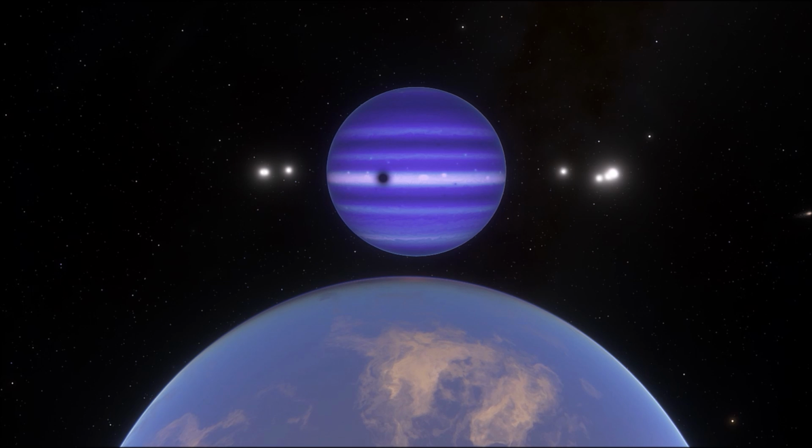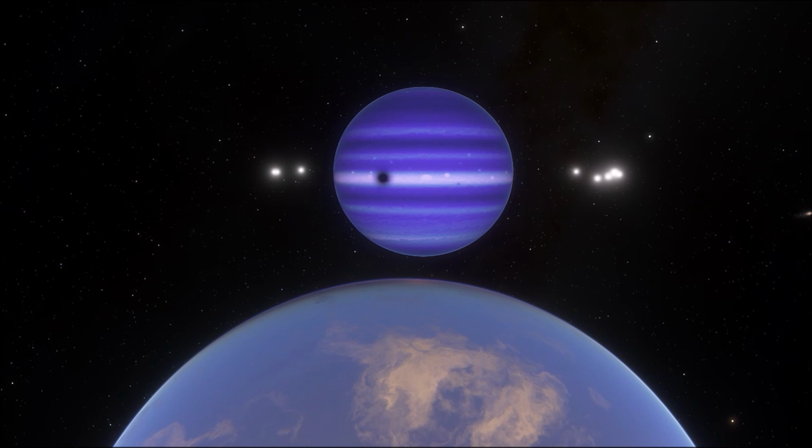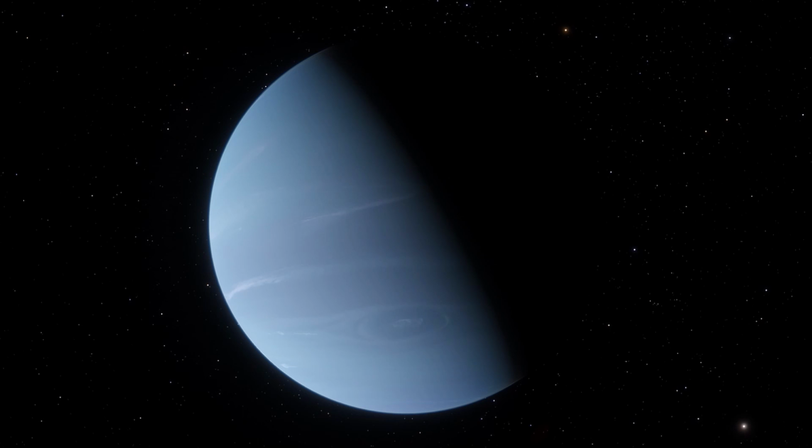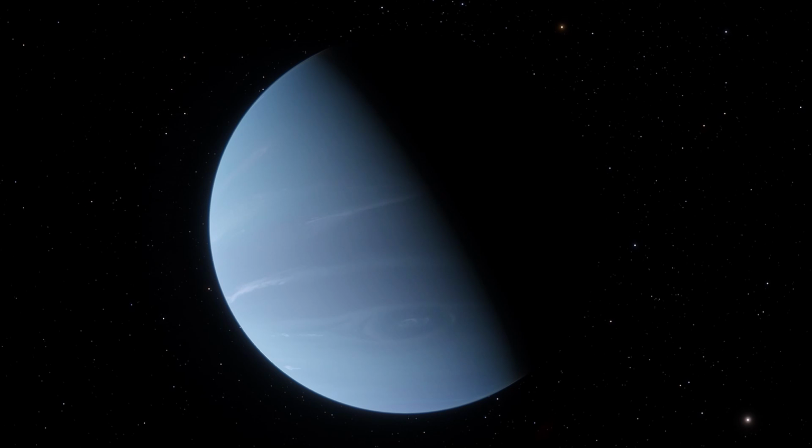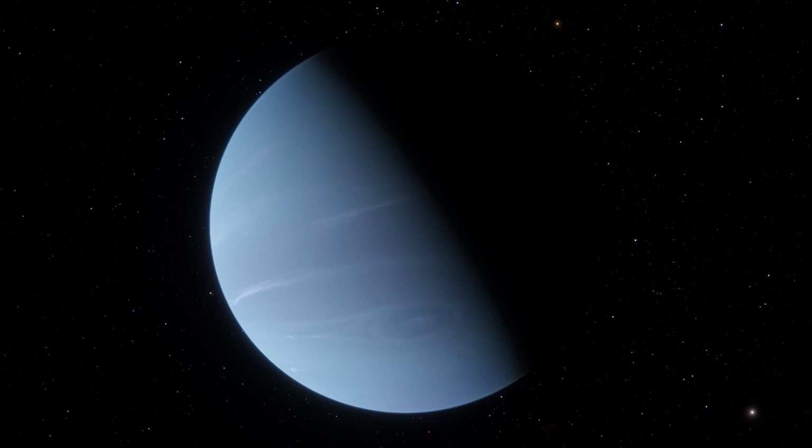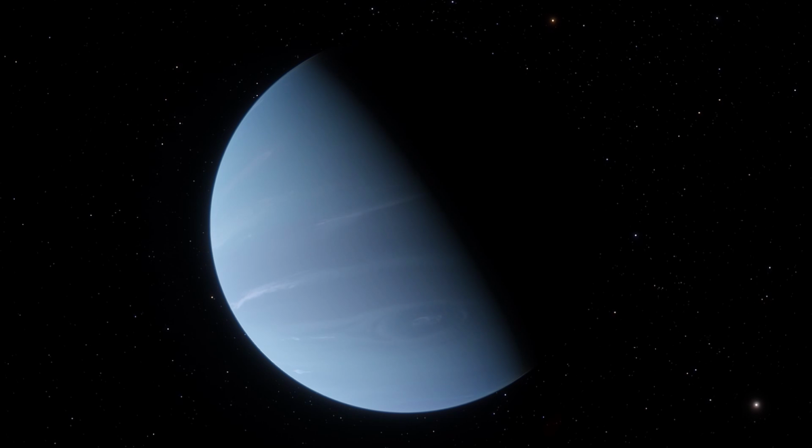While planets can take billions of years to change and evolve, every planet within a star system has to form within this brief 10 million year window, or else it will never form at all.